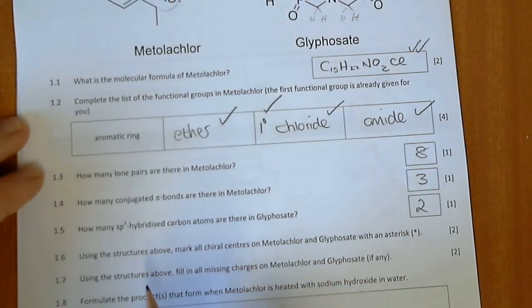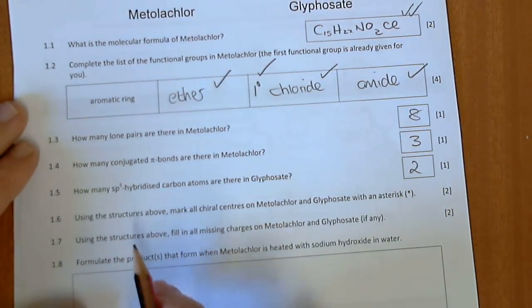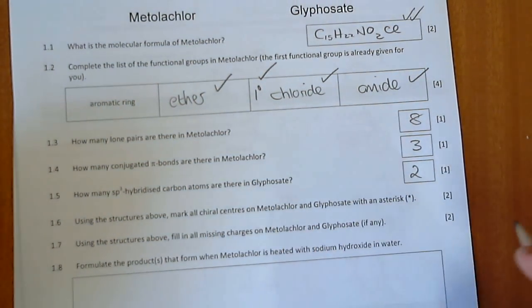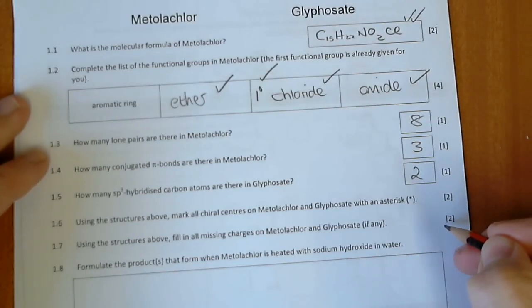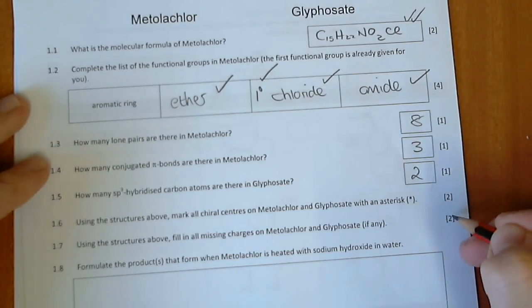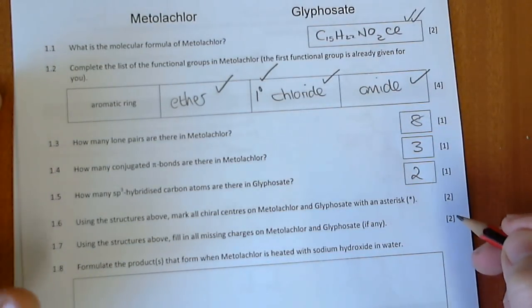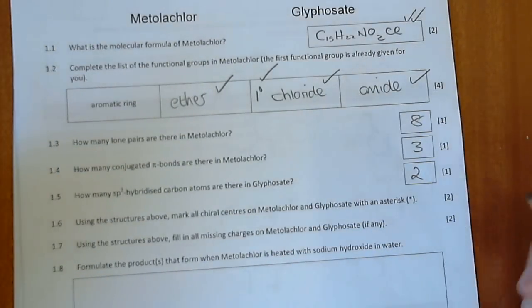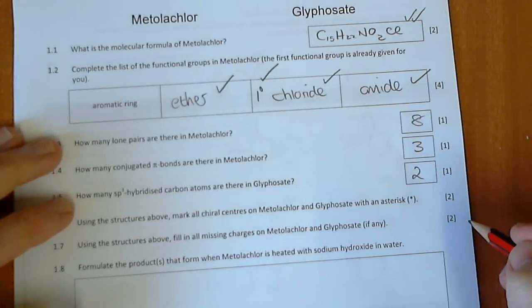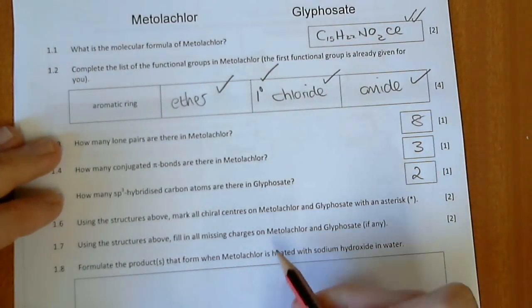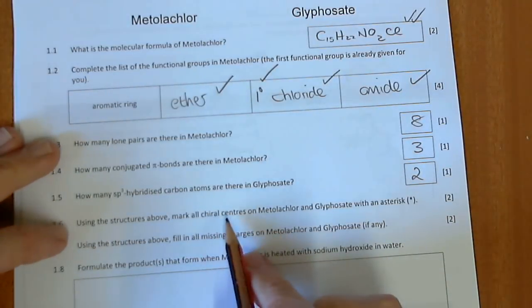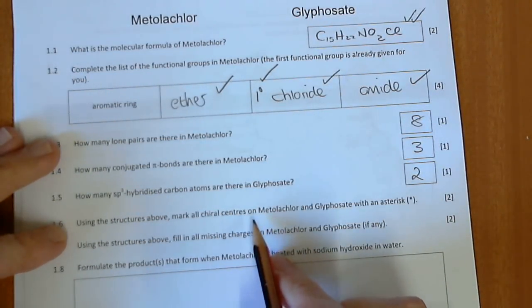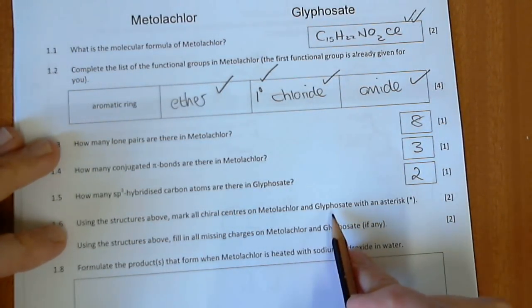All right, so the next 2 questions had negative marking associated with them, together. There are 4 marks in total, and if you marked anything incorrectly, you would have lost marks for that. So the first thing is marking chiral centers on both metolachlor and glyphosate.